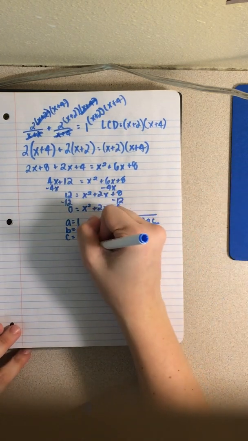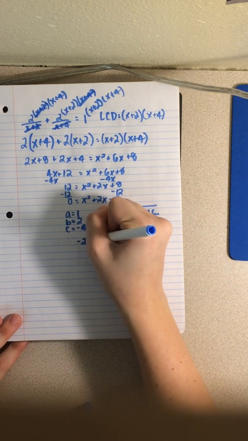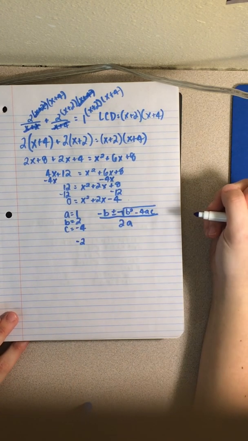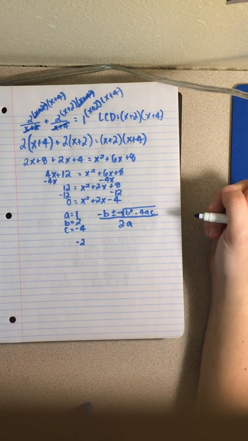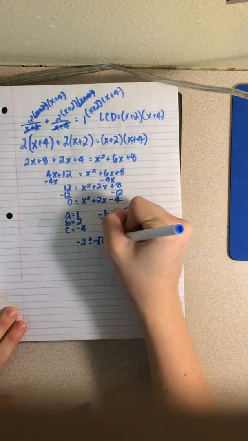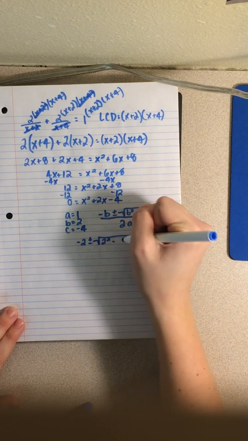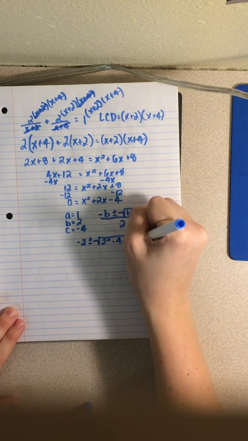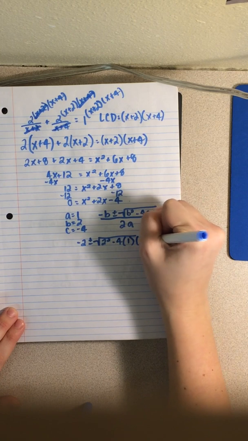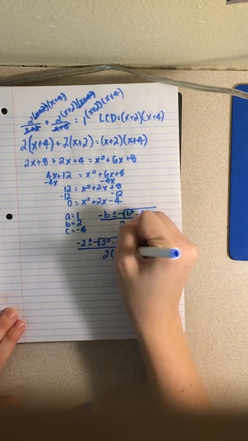It will look like negative 2 plus or minus the square root of 2 squared minus 4 times 1 times negative 4 all over 2 times 1.